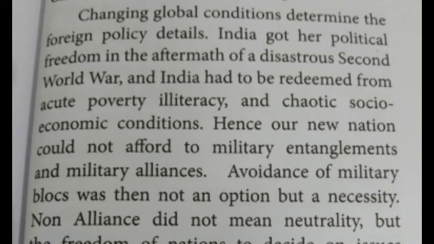Chaotic means problematic socio-economic conditions. So our new nation could not afford military entanglements and military alliances. Here, alliances means agreements. Avoidance of military blocs was then not an option but a necessity.